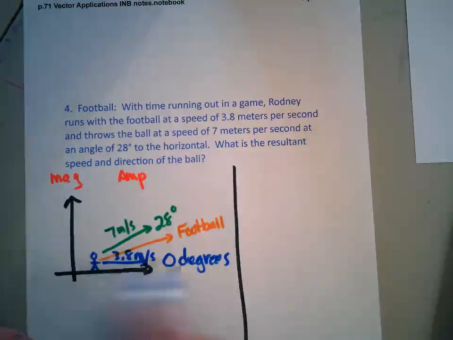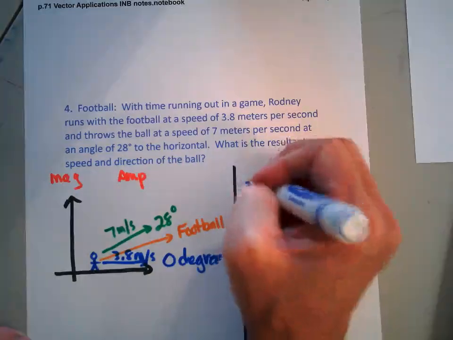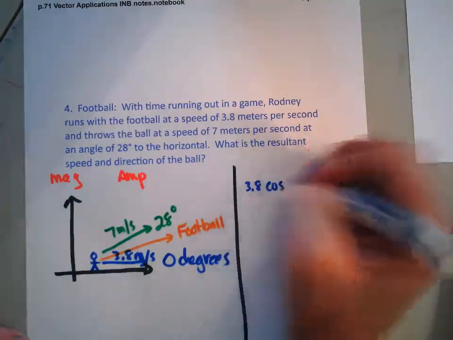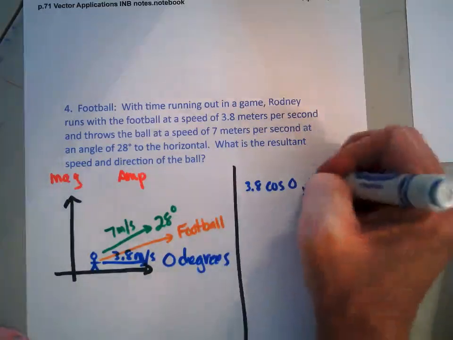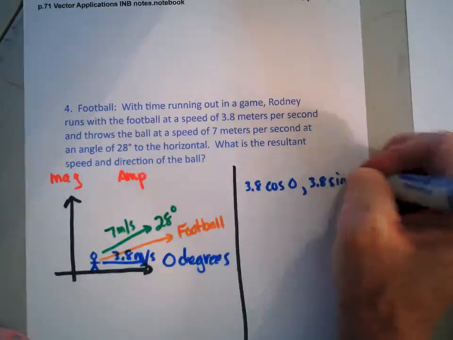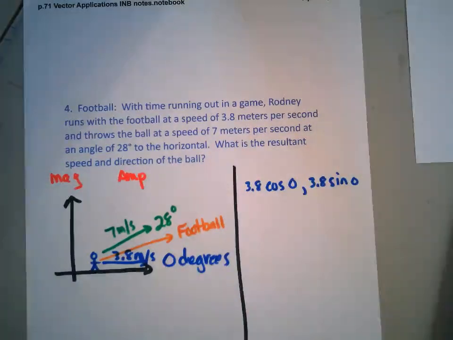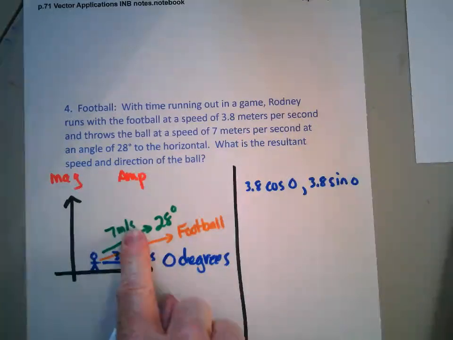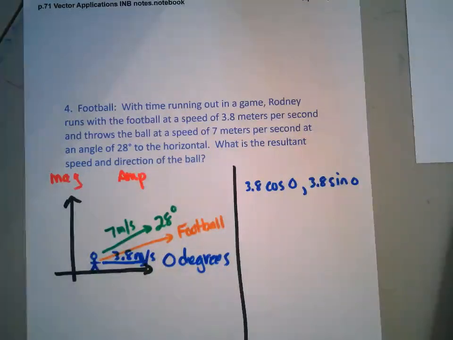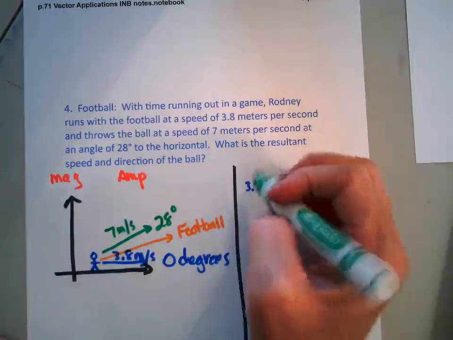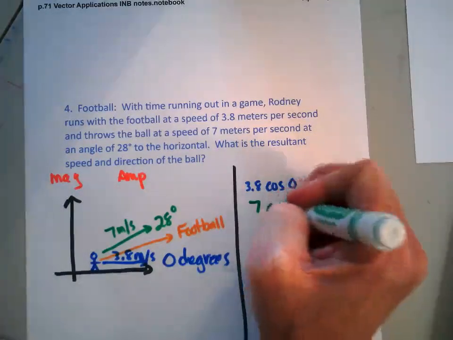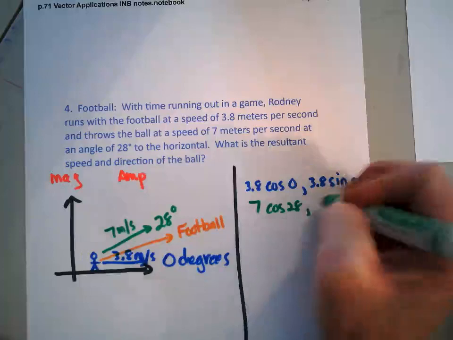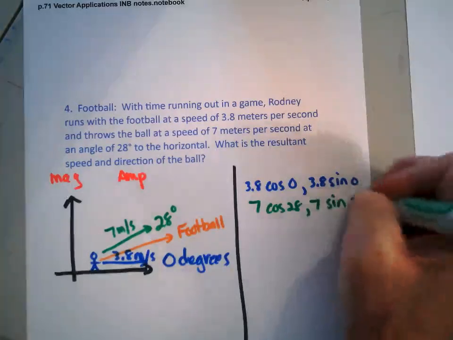First vector is going to be Rodney. Rodney's at 3.8 cosine 0 degrees, 3.8 sine 0 degrees. That's the blue vector. The green vector is the football itself, after it's been launched. So we've got 7 cosine 28, 7 sine 28.